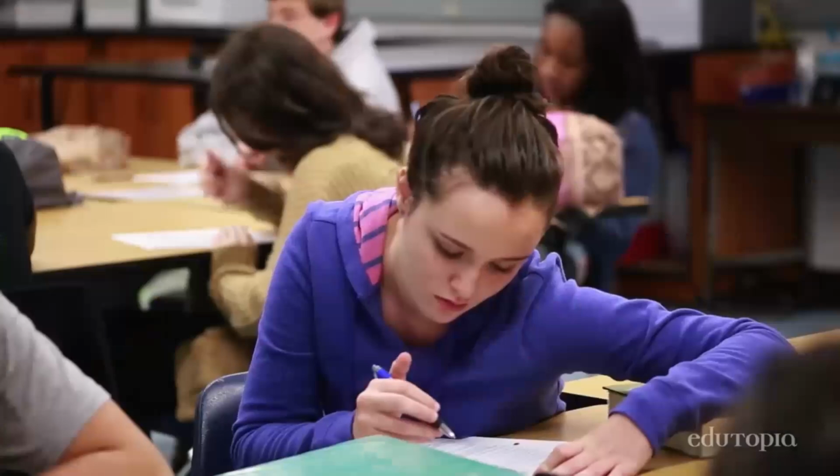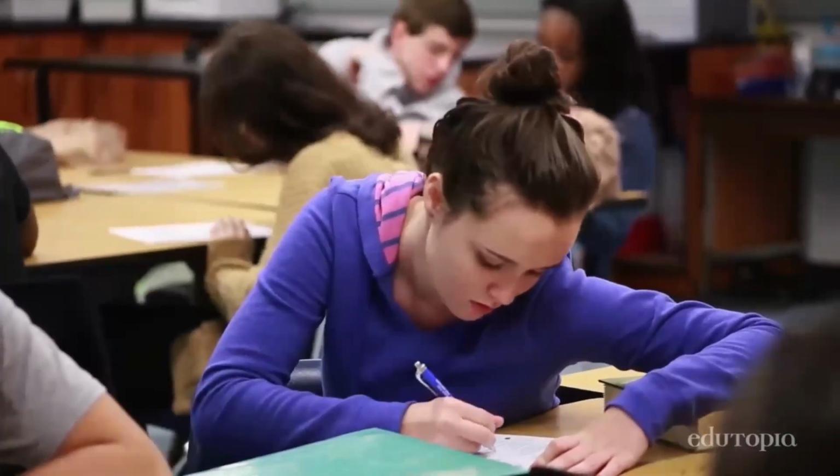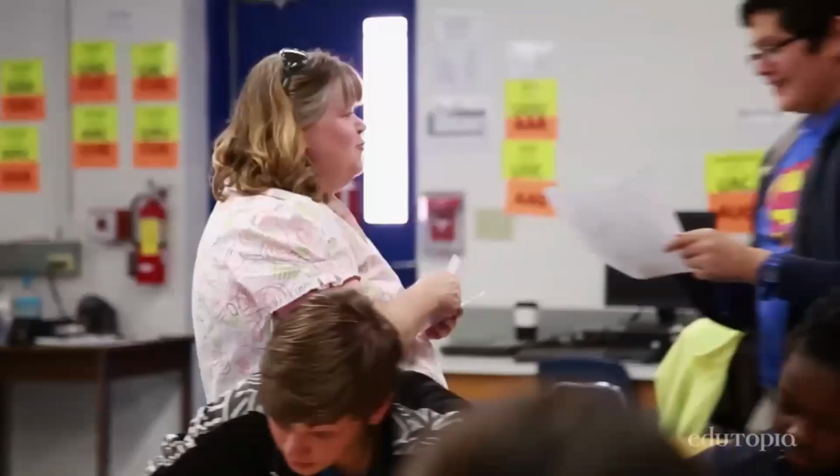The pass rate for my kids the first year was 75%, and the second year was 93%. The state average is somewhere around 60%, so something's working for these kids.